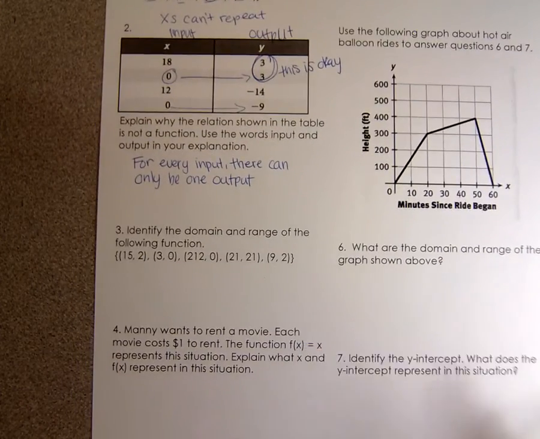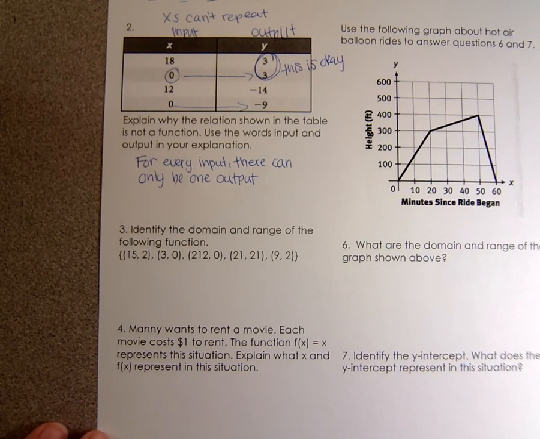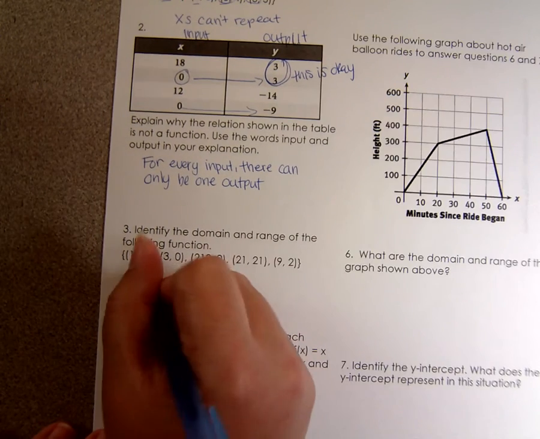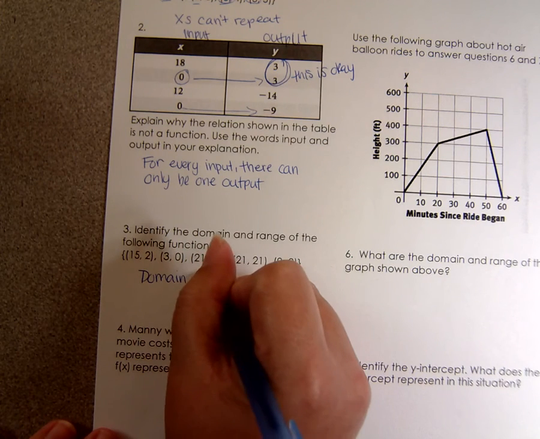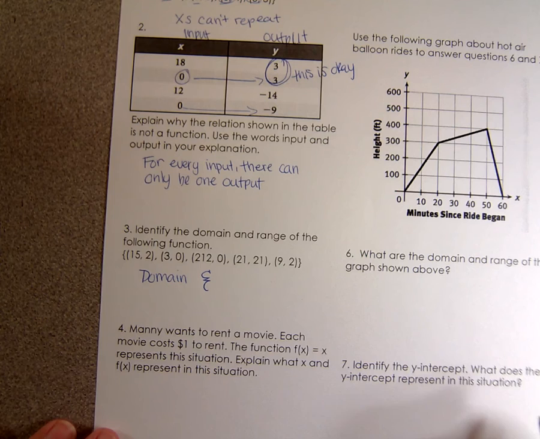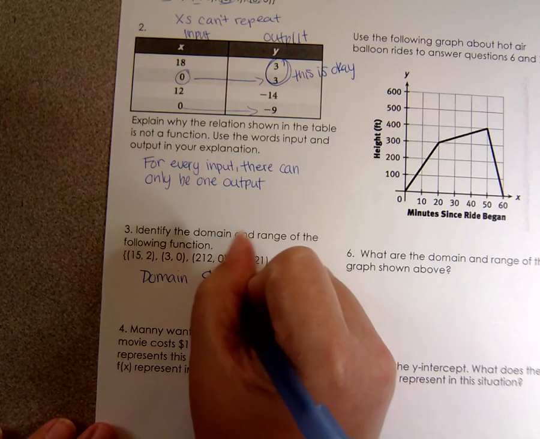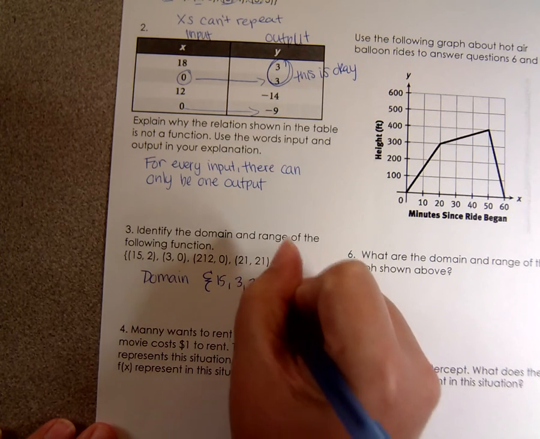Number 3 asks you to identify the domain and range. Some of you did not use the correct notation, but I gave you the points anyways. But remember that you need to put it in the curly brackets, the set notation. So what numbers are the domain numbers? 15, 3, 212, 21, and 9.